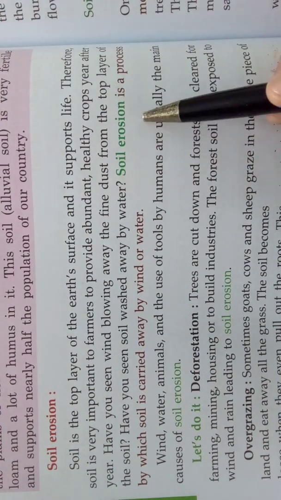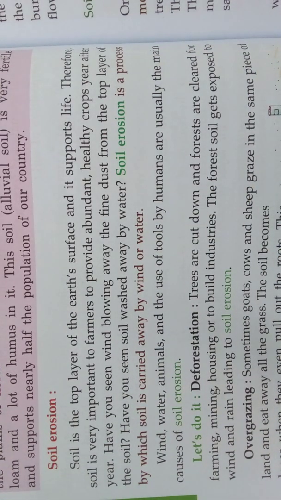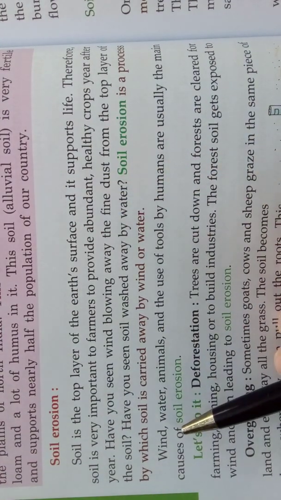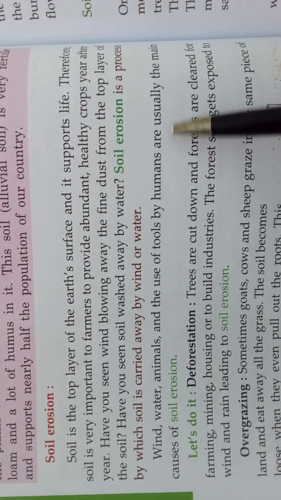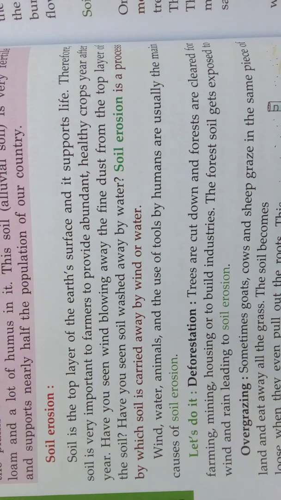Soil erosion is a process by which soil is carried away by wind or water. So, what is soil erosion? That is nothing but a process by which soil is carried away by water or wind. That is called soil erosion. Wind, water, animals and the use of tools by humans are usually the main causes of soil erosion. So, what are the causes of soil erosion? Wind, water as well as animals, and the tools used by humans are the causes of soil erosion.